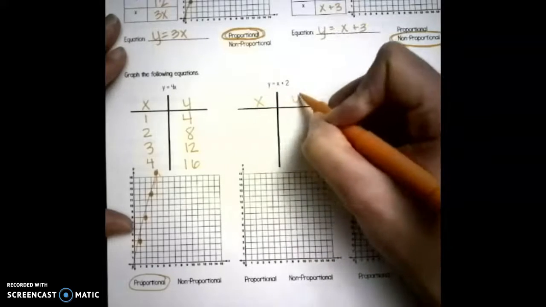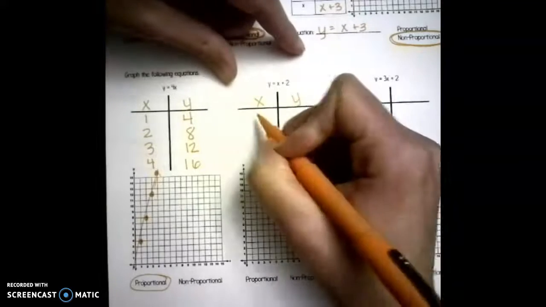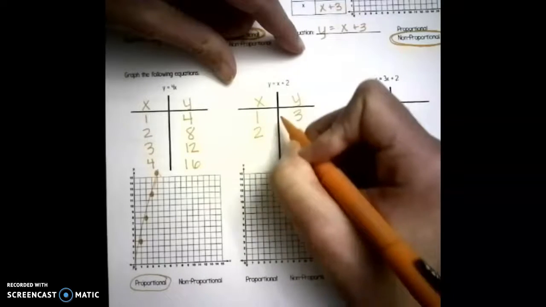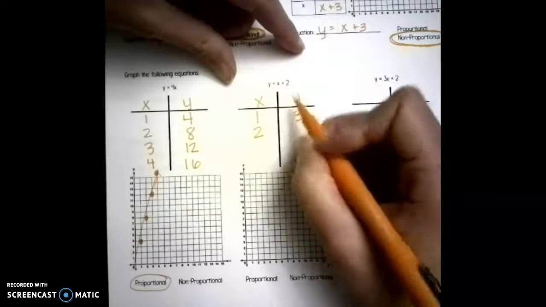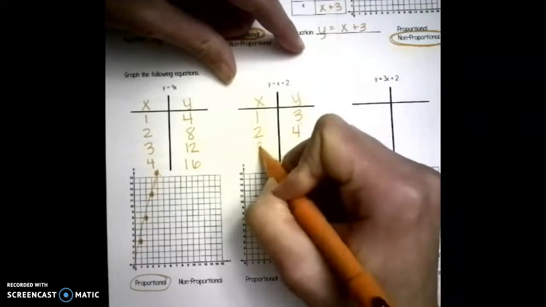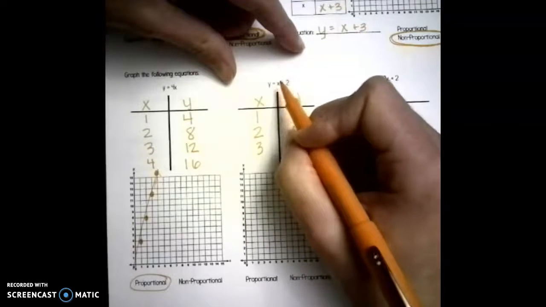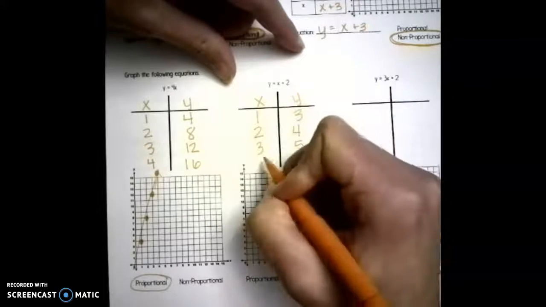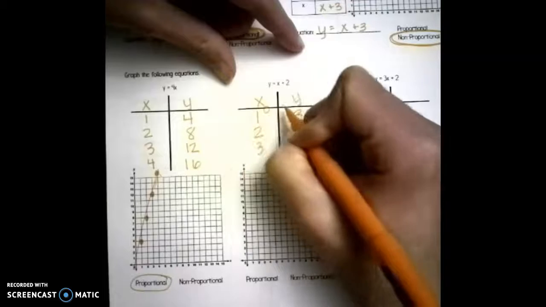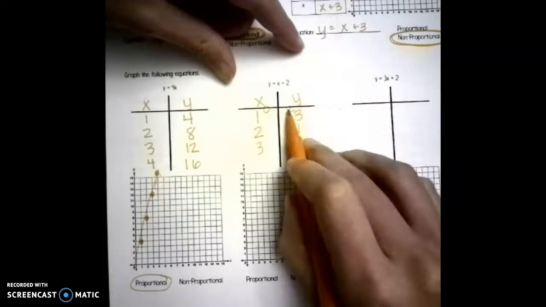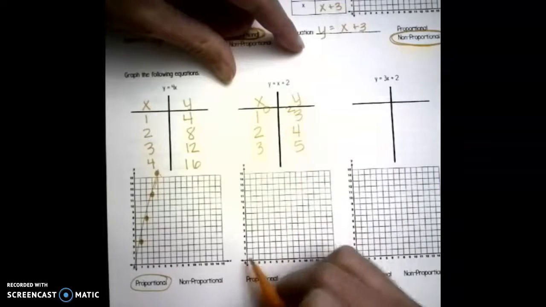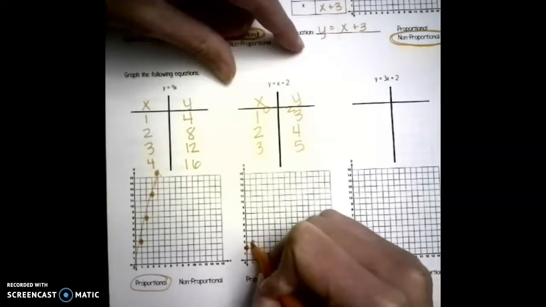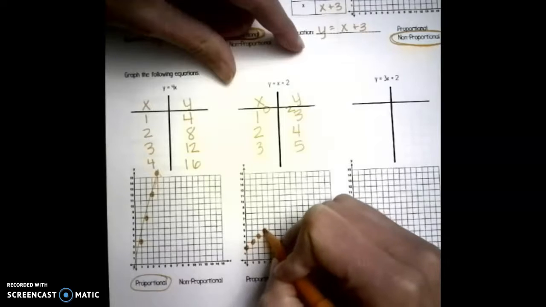So we're going to come over here, my x and my y. So x plus 2. If x is 1, 1 plus 2 is 3. If x is 2, 2 plus 2 is 4. 3 plus 2 is 5. Guys, maybe I should have shown you 0. So if we had done 0, 0 plus 2 is 2. So we can see that I wouldn't be at 0, 0, at my origin. So 0 up 2, 1 up 3, 2 up 4, and 3 up 5.